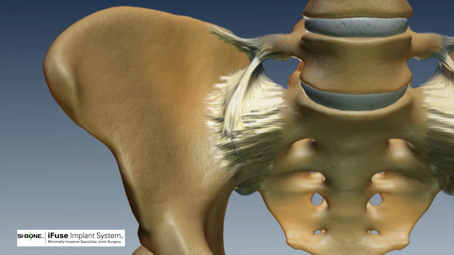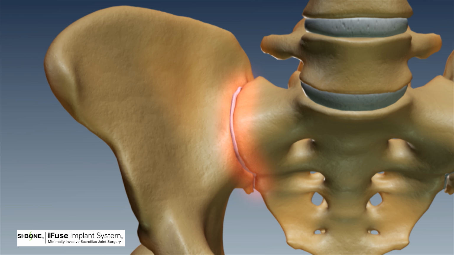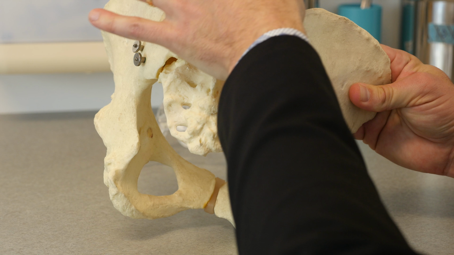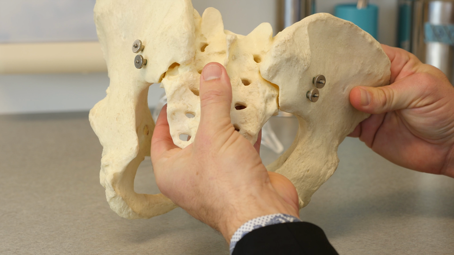One of the unique features of the SI joint is that it's a very difficult joint to unload, and so patients can have pain with standing or going upstairs, rising to a standing position from a seating position, or they can have pain with sitting or even with sleeping or rolling over in bed at night because it's such a difficult joint to unload.